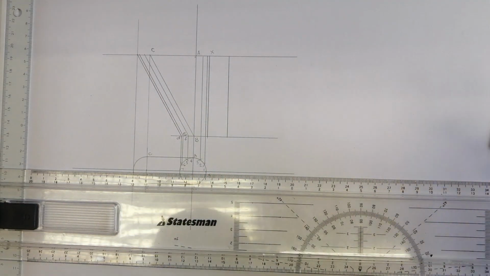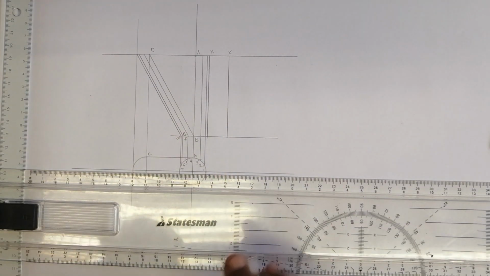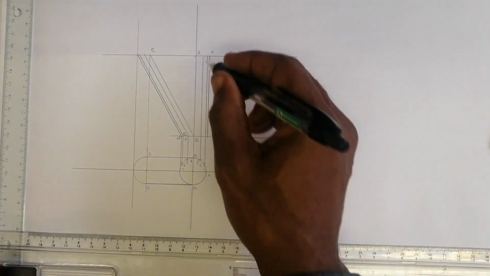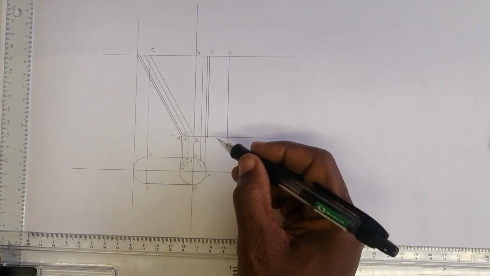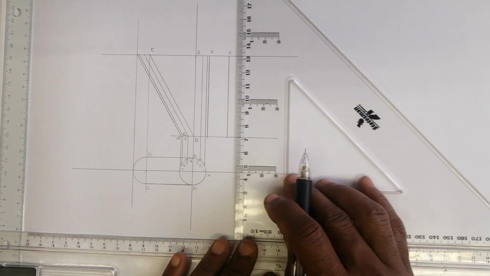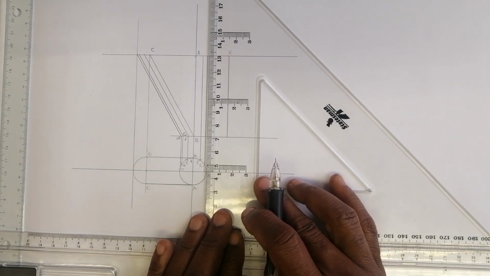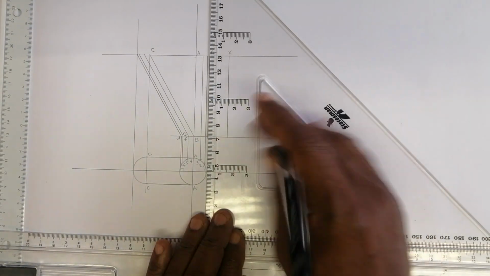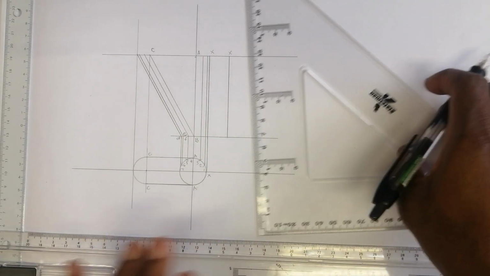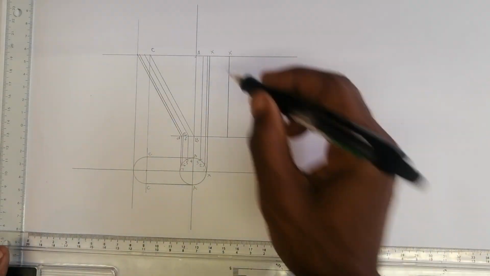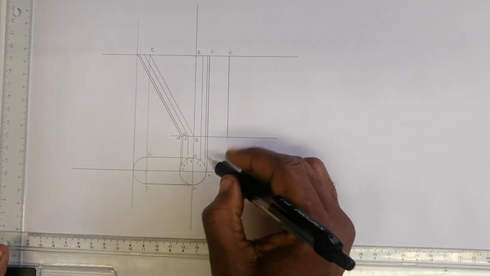If it starts here, we have point X. Look here: on top we have point X, and at the base, let me extend again. Okay, good. Now you see that on top we have point X, and at the base we have point 1.